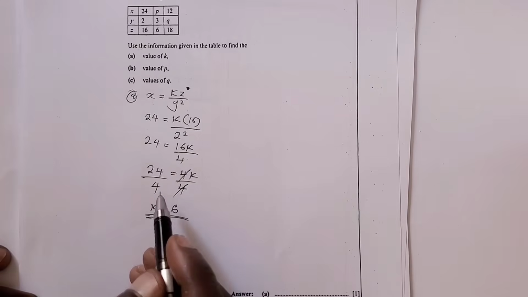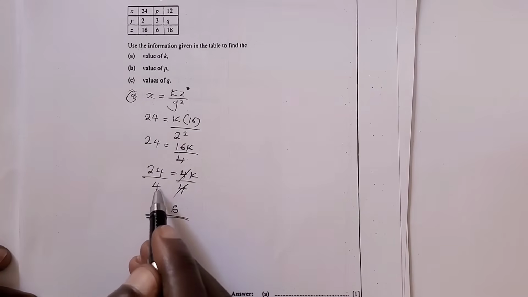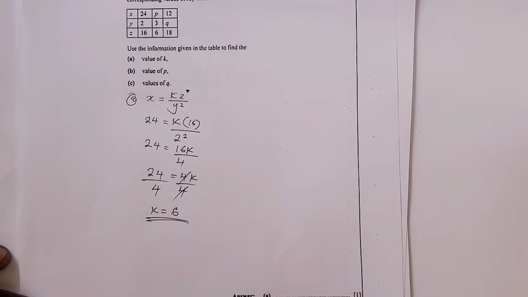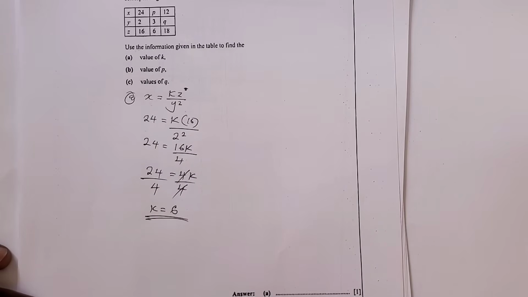If you're doubting, start with 4 times 5. 4 times 5 is 20, right? Yes. 4 times 6, just add the 4 to 20. That will be 24, right? Yes. Simple mathematics. Oh, I thought we are done with this question. We go to question B.